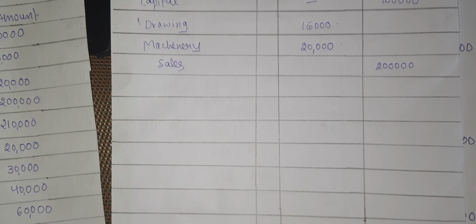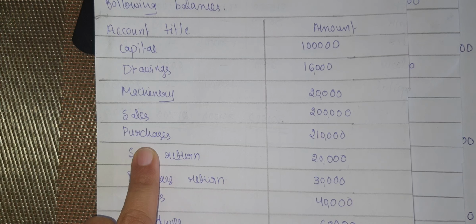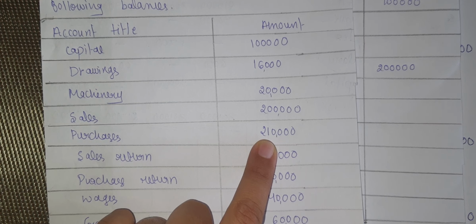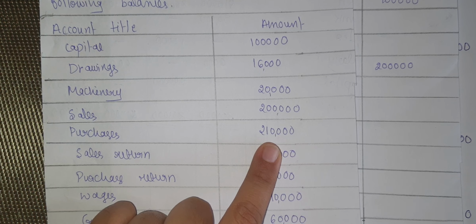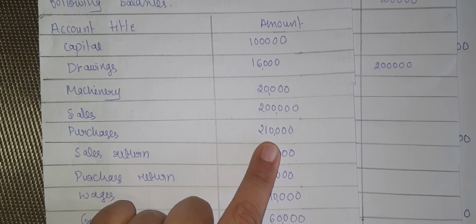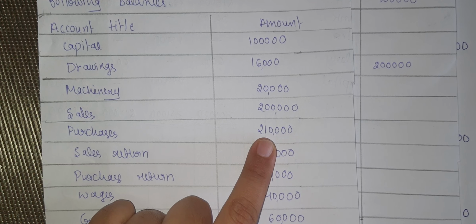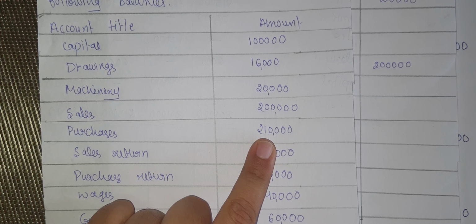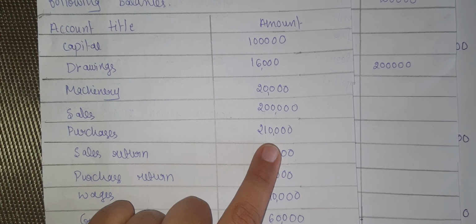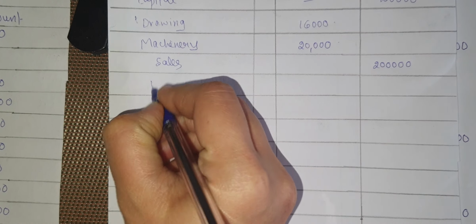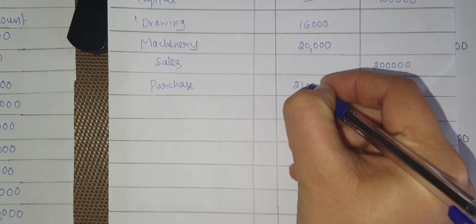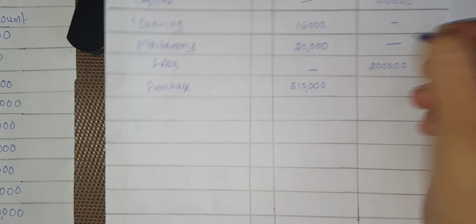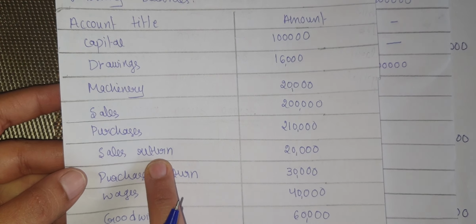Now we are able to see, right? Yes. Next one, purchases. Purchases, that is rupees 2 lakh 10,000. Purchase is an expense. So purchase appears on the debit side of the trial balance because expenses have a debit balance. So purchase, rupees 2 lakh 10,000.